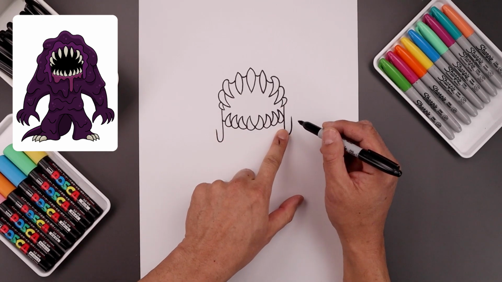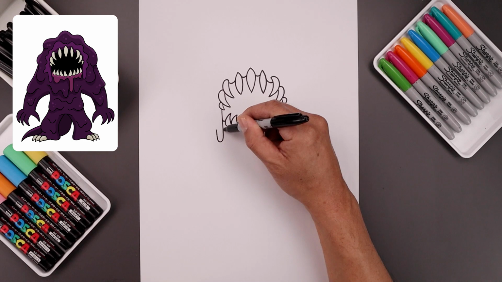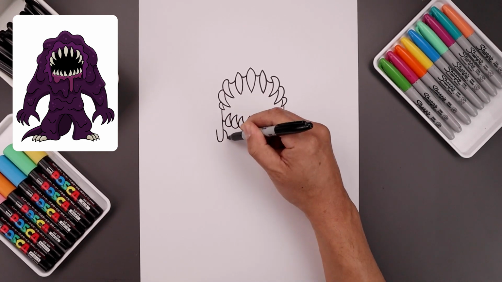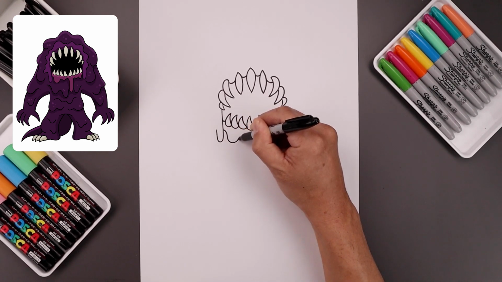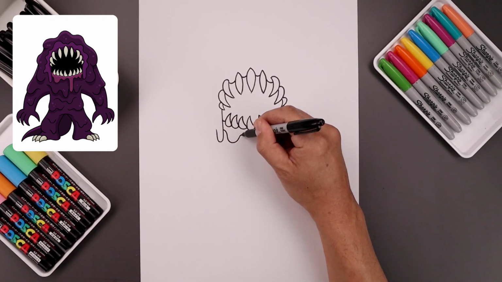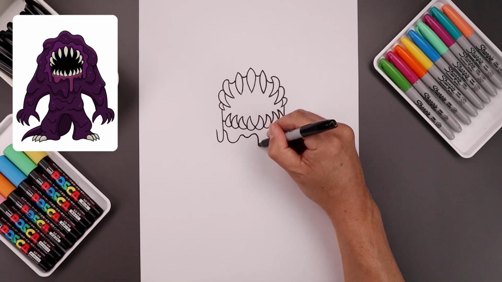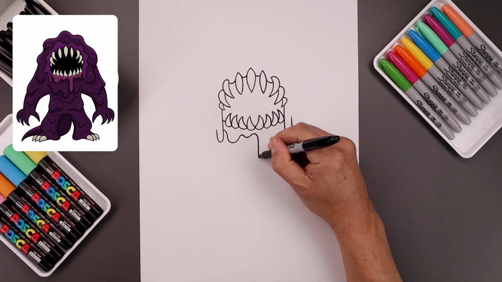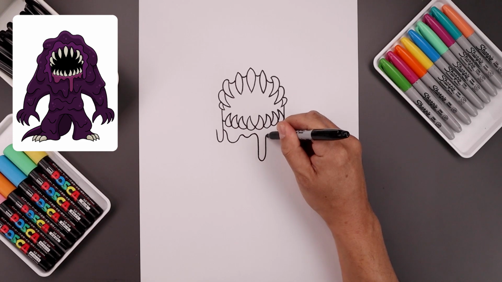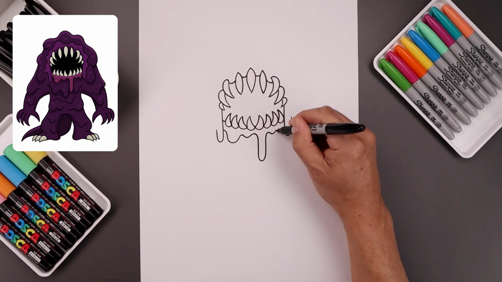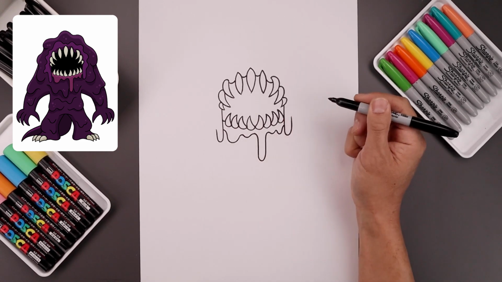Now I want to add some drips coming down from the bottom of the mouth. Let's start on the left side, come in and down, round at the bottom, go up. I'm just going to add a wave pattern coming across towards the right. Let's add one long drip coming down the middle. And just repeat this all the way across towards the right. Just tucking that out.